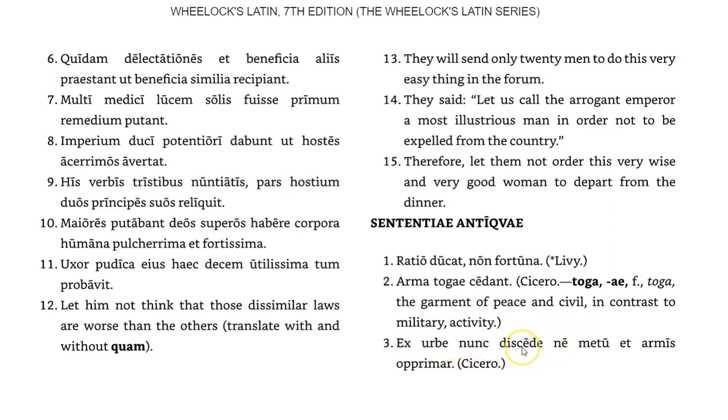And leave now from the city, lest I be repressed or suppressed by fear and arms. So let me go over that again, and I'll try to explain it.